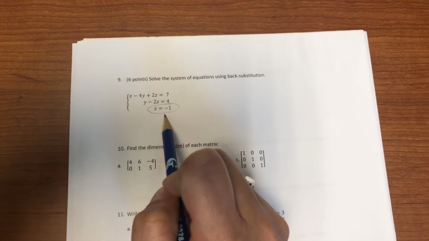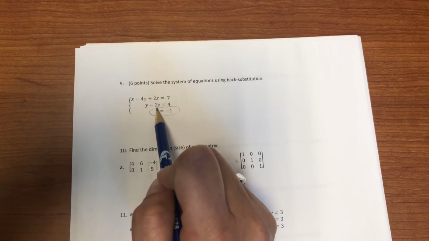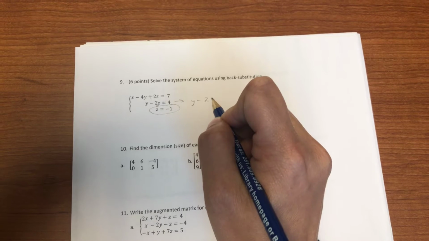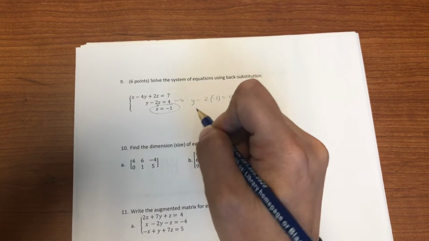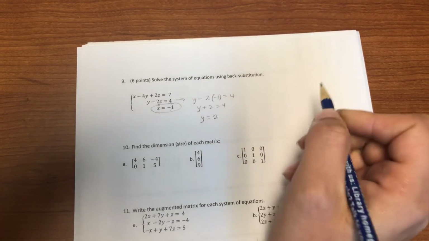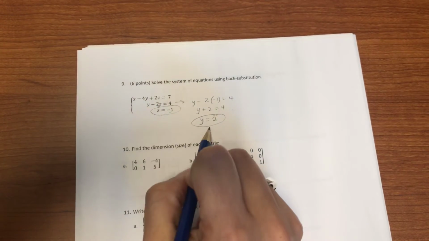So when it says solve by back substitution, what that really means is that we're going to take this data and plug it back right here into this z. So that would be y minus 2 times negative 1, because the z is equal to negative 1, equals 4. Y plus 2 equals 4, subtract 2 from both sides, and I get y equals 2 when z is negative 1. Now notice I have a z and a y.